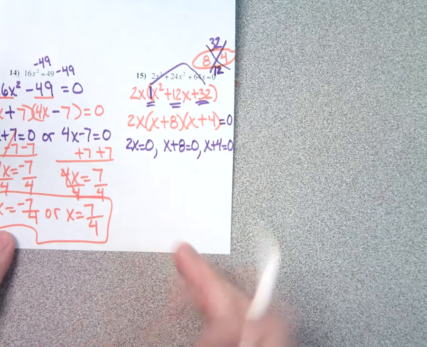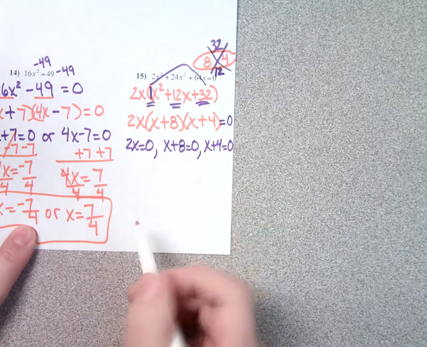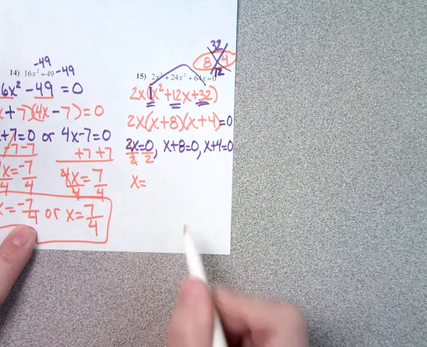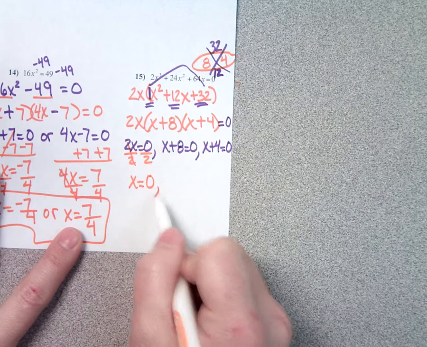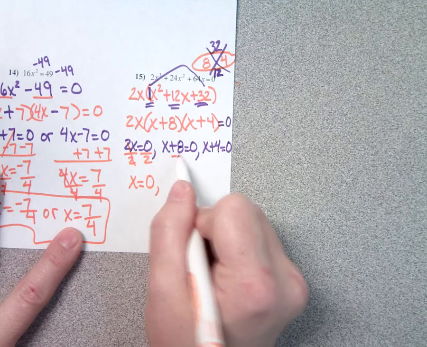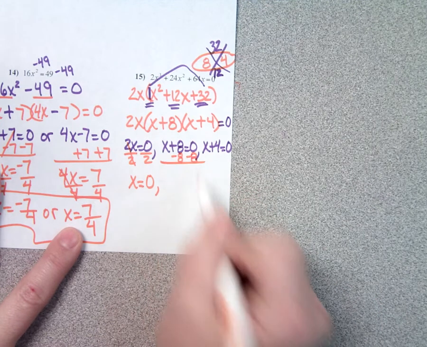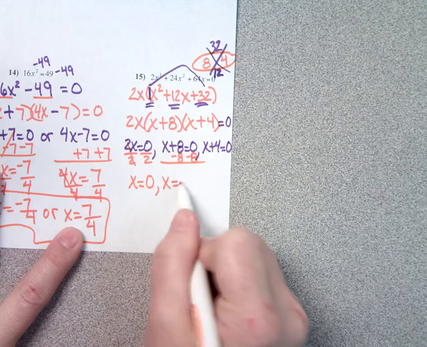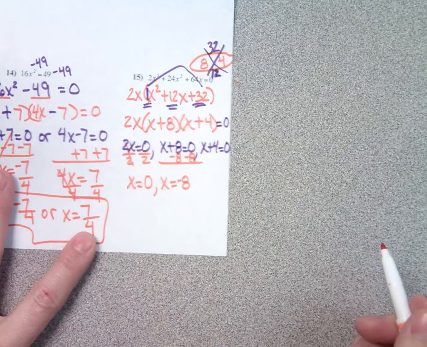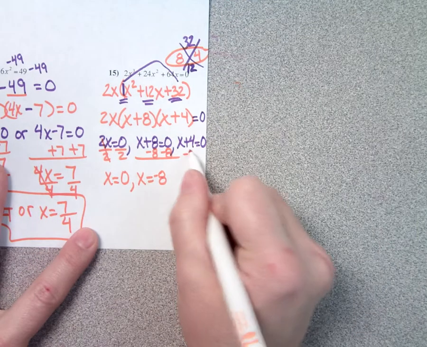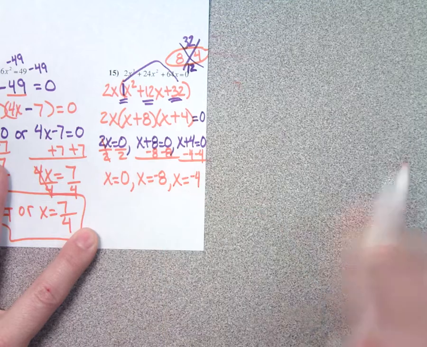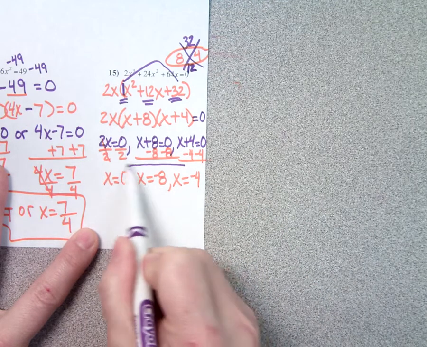So the first equation, what would you do to get x by itself? You would divide both sides by 2, and that would give you how much? 0. Second equation, what would you do? You would subtract 8 from both sides, and what would that give you? X equals negative 8. Third equation, what would you do to get x by itself? Subtract 4 from both sides, and what does that give you? X equals negative 4.